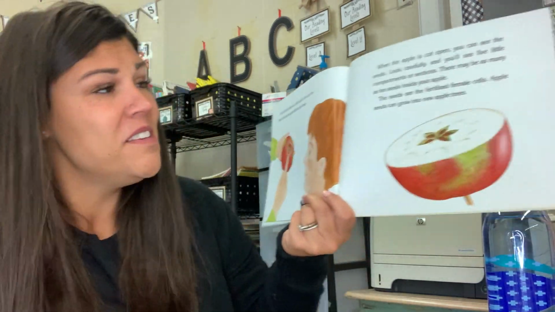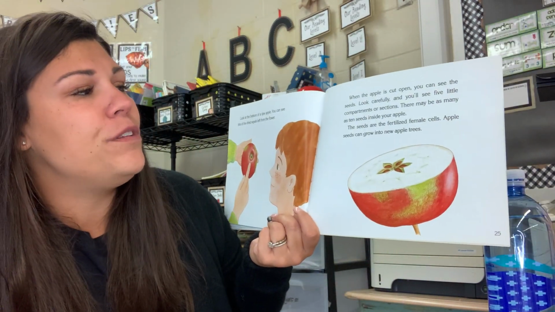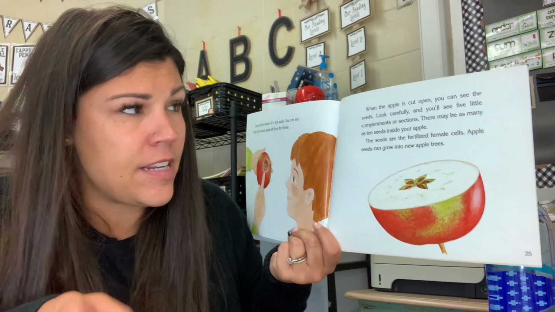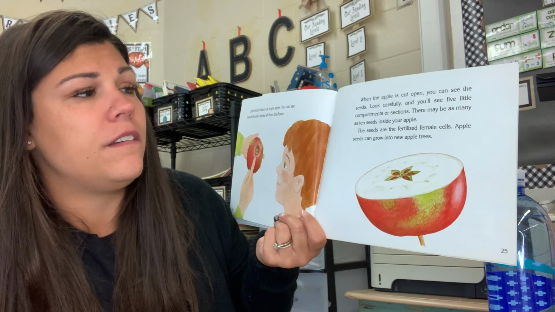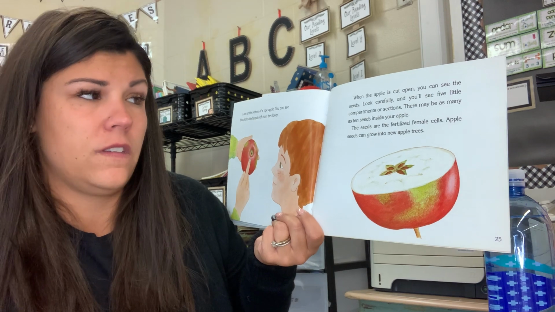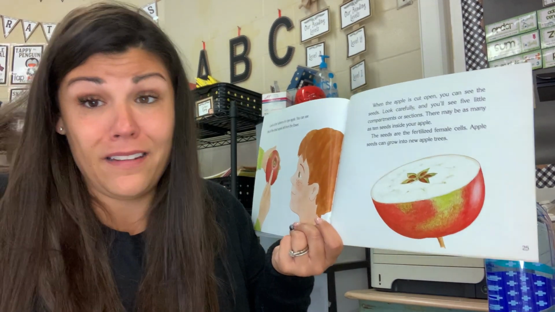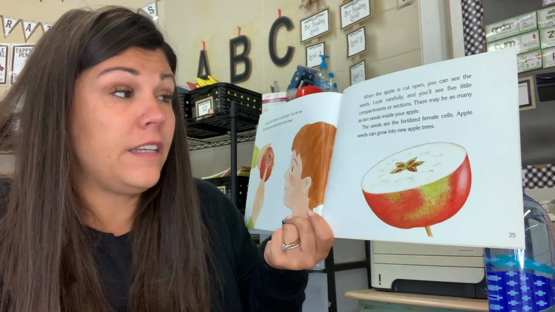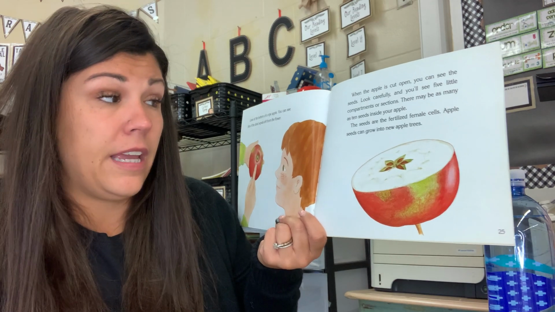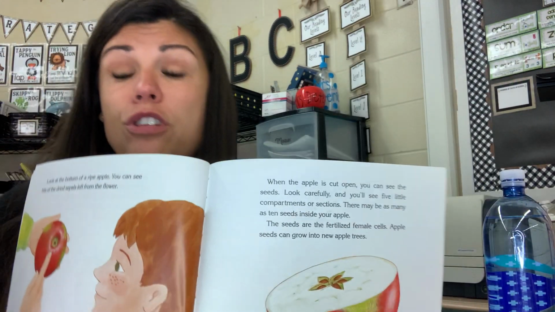That's really cool. Okay, when the apple is cut open, you can see the seeds. So they have seeds. Look carefully and you will see 5 little compartments or sections. There may be as many as 10 seeds inside your apple. The seeds are the fertilized cells, okay? Apple seeds can now grow into new apple trees.